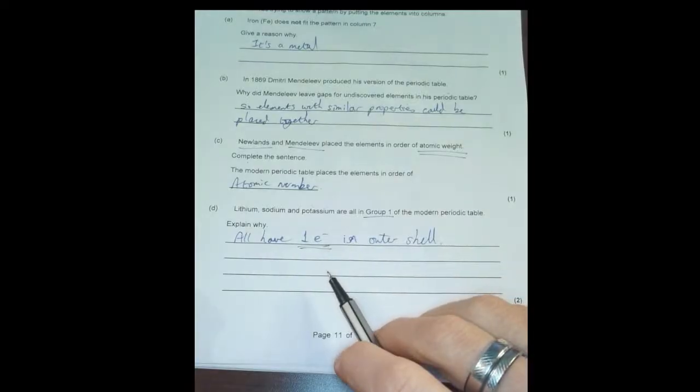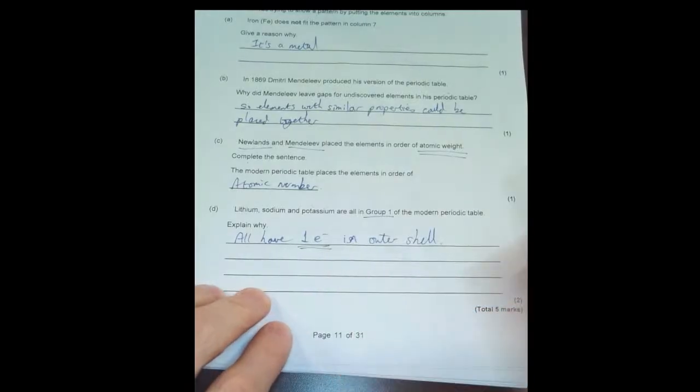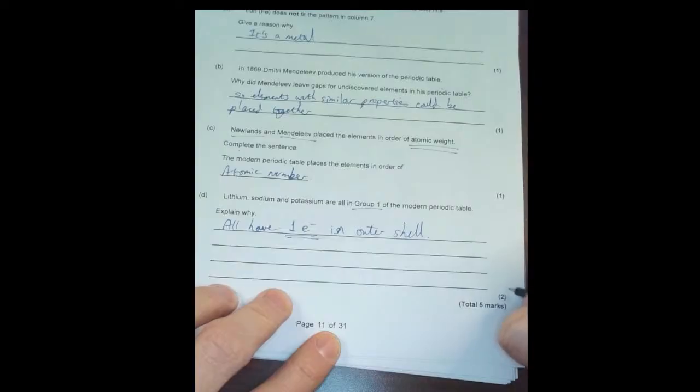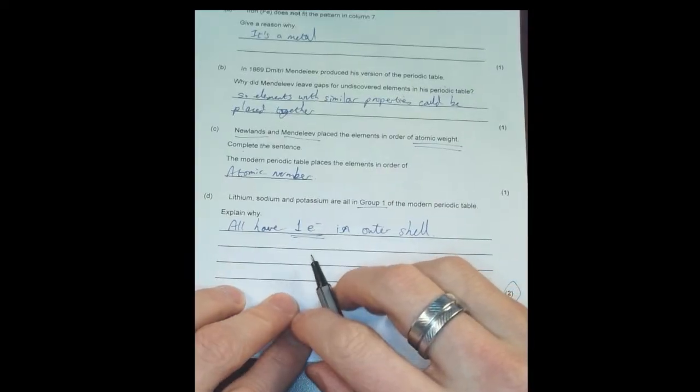All have 1 electron in the outer shell. But that's not enough for 2 marks. What's the second mark, people?